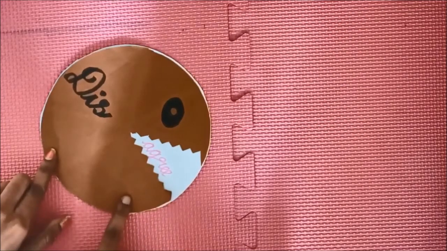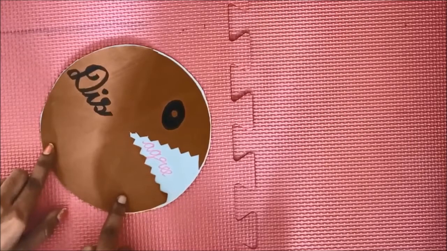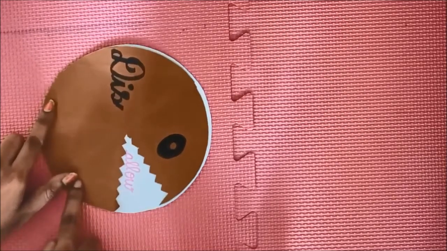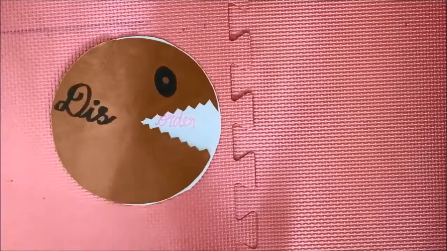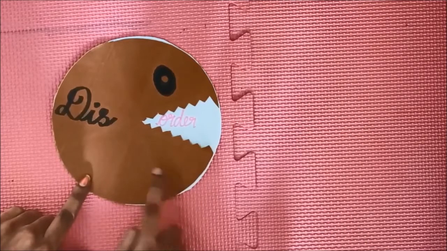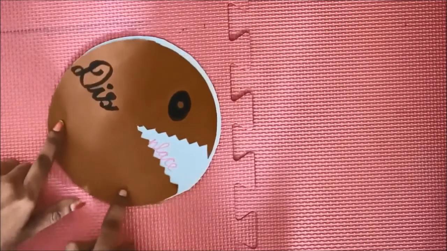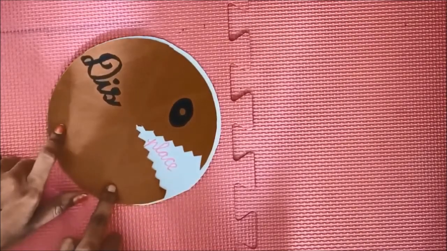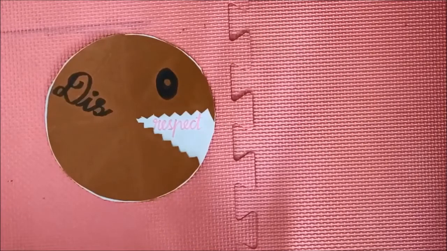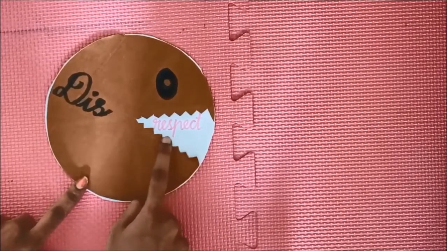And the next one is disagree. A-G-R-E-E. Disagree. And the third one is disallow. And the next root word is order. O-R-D-E-R. Order. So disorder. And next one is displace. D-I-S-P-L-A-C-E. Displace.